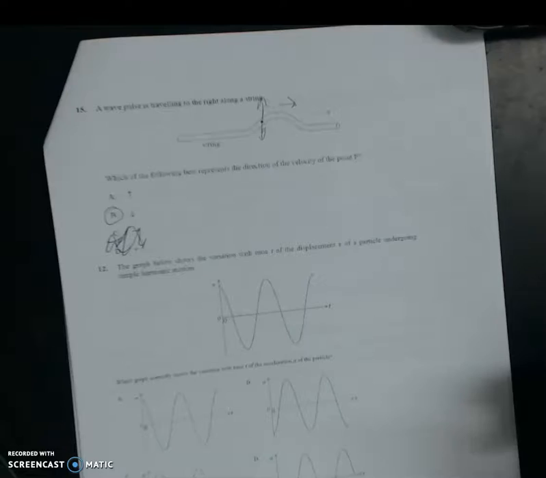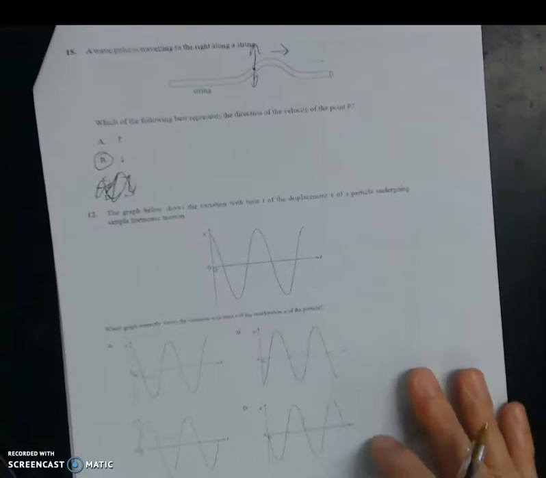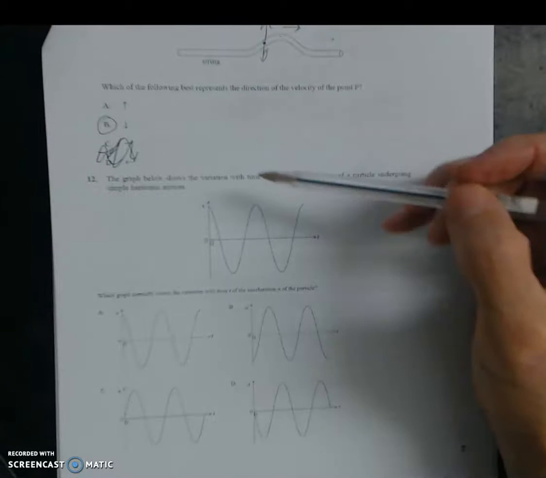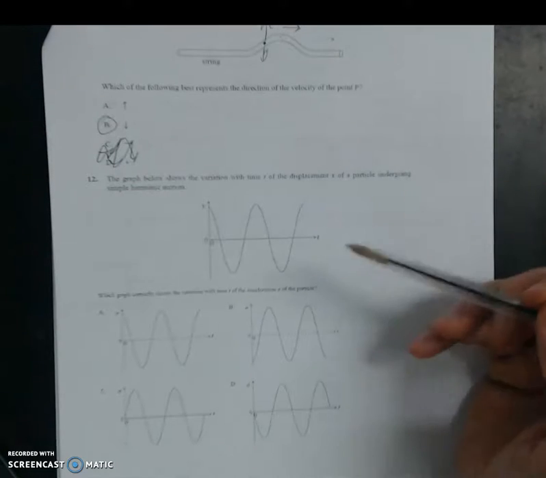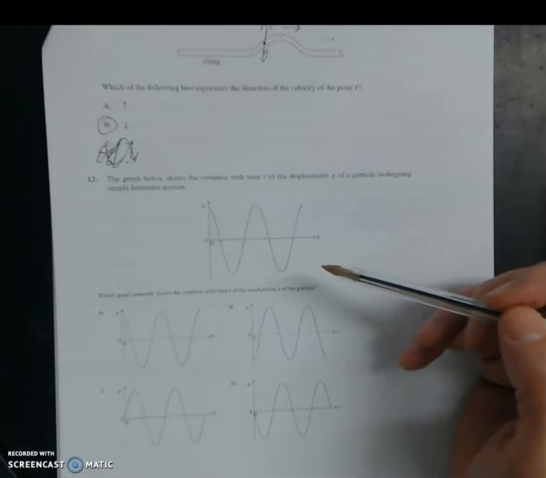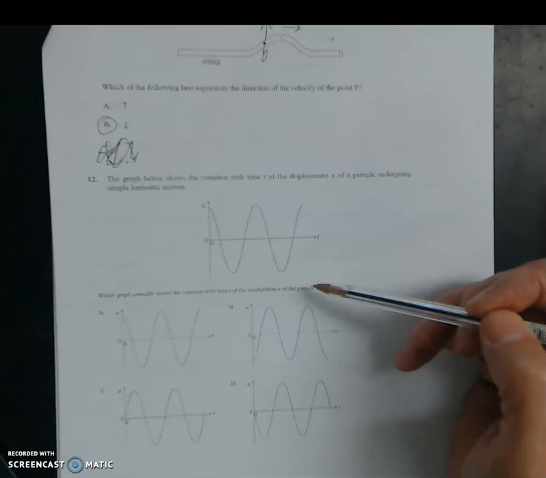When we look at this one, we've got a little tricky situation. This is a complicated question. It looks like the variation with time T of displacement undergoes simple harmonic motion. Which graph shows the acceleration of the particle?